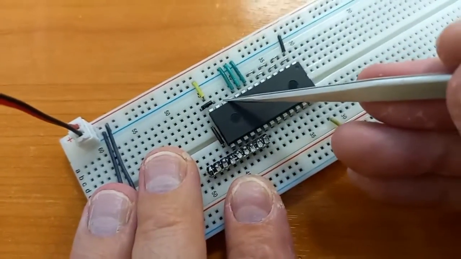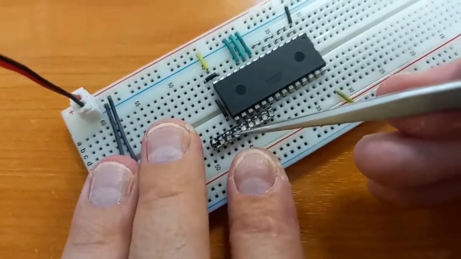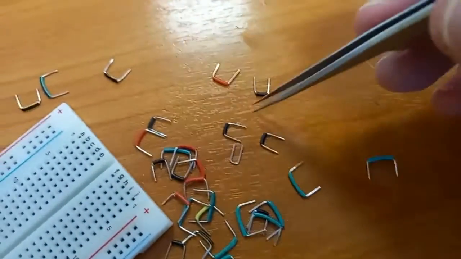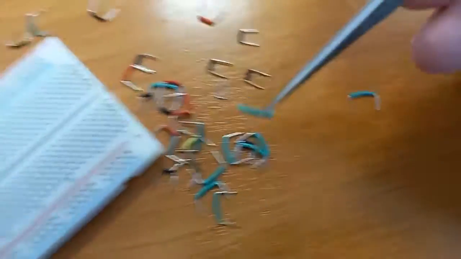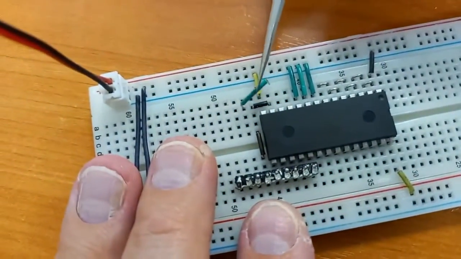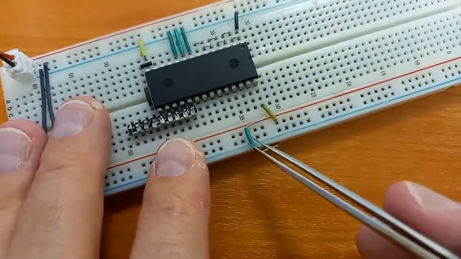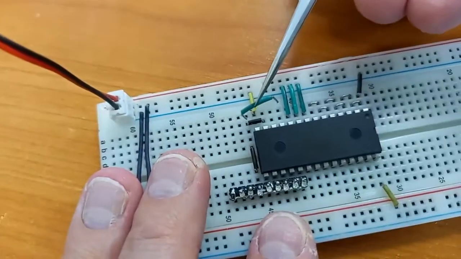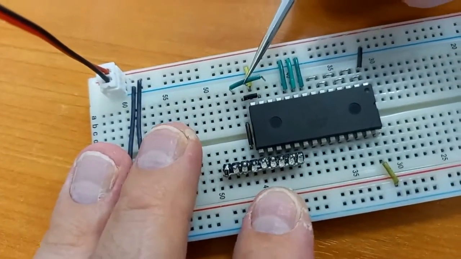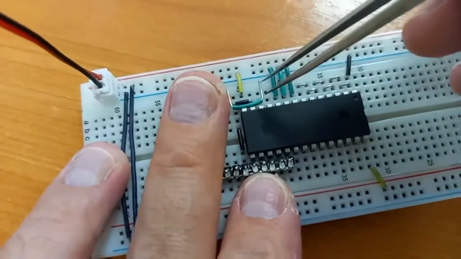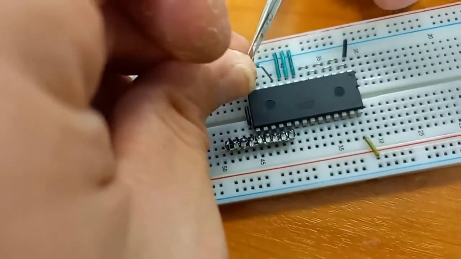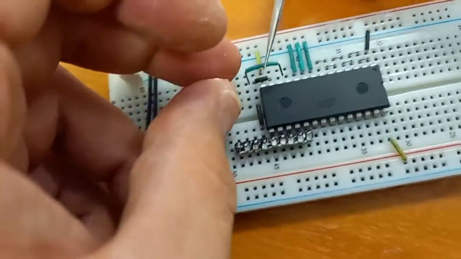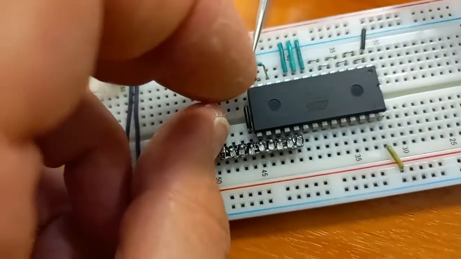So D1 we connect with second diode. Just like this.